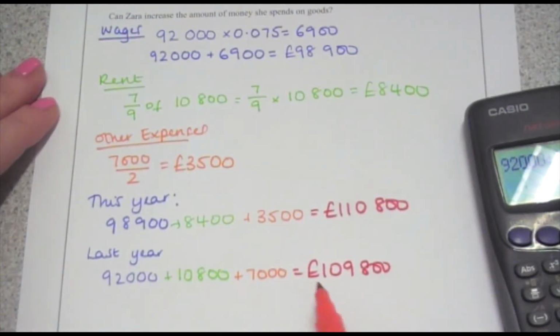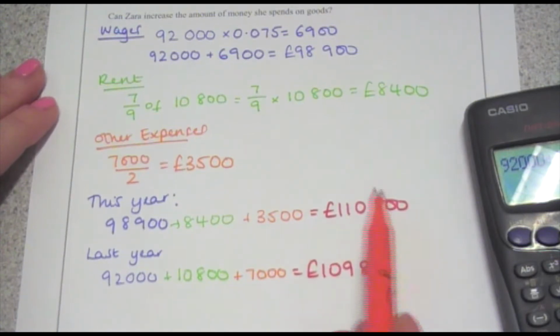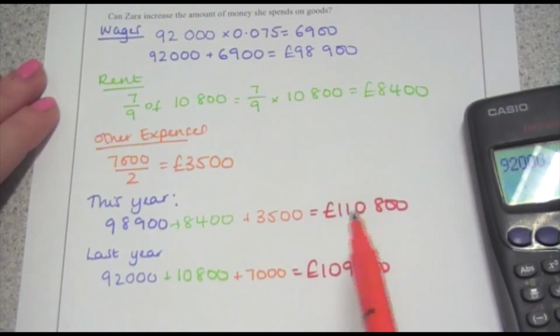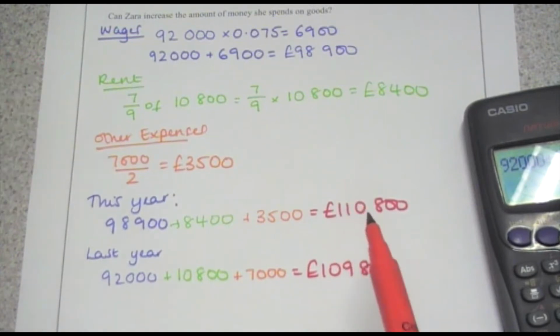So we can clearly see that actually last year she spent less than she's going to spend this year, and therefore she won't be able to increase the amount of money she spends on goods. So I now need to say that in a sentence.